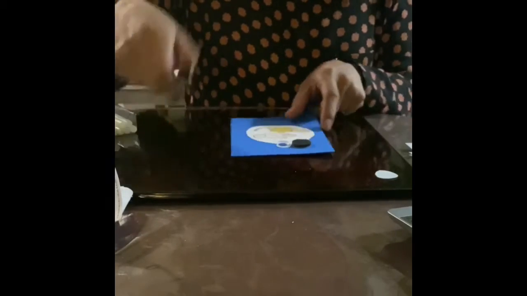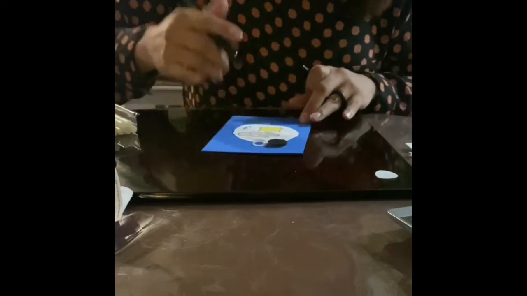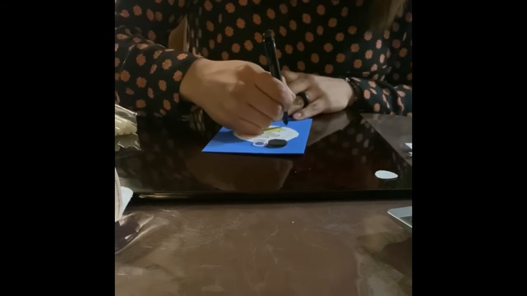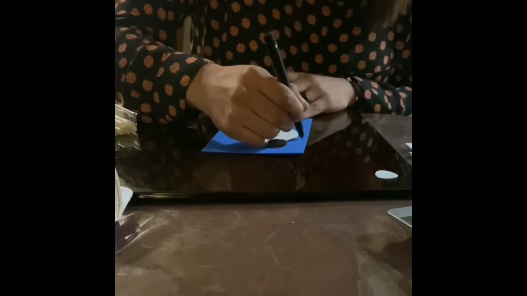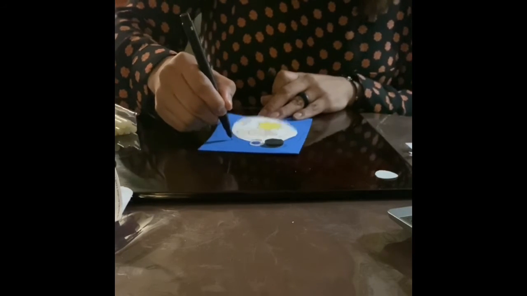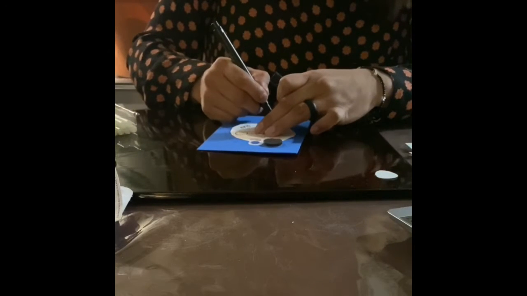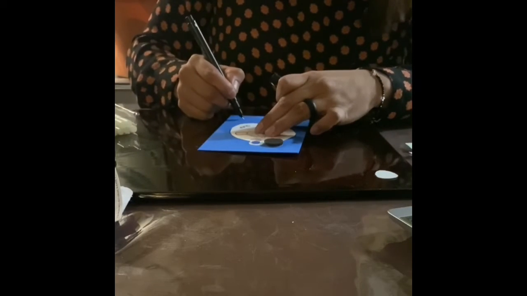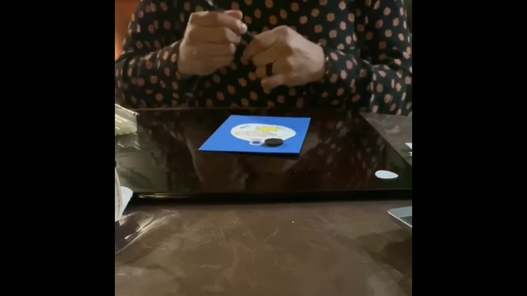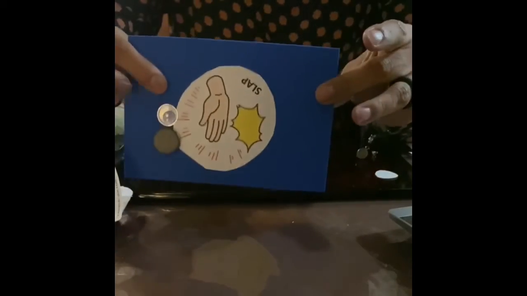Next, we're gonna grab our pen and we are going to start drawing the shape of the fish. It doesn't have to be perfect as long as it has the shape. This will give it a little more feeling that you're actually fishing.